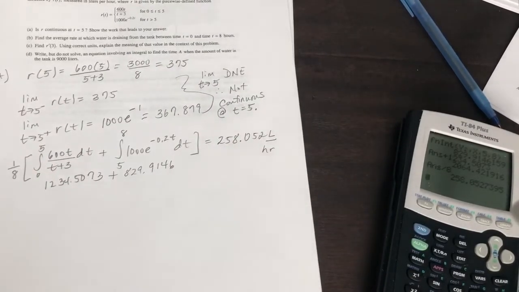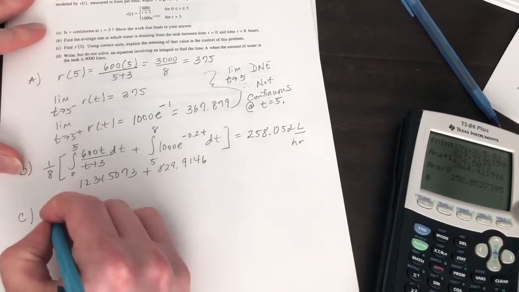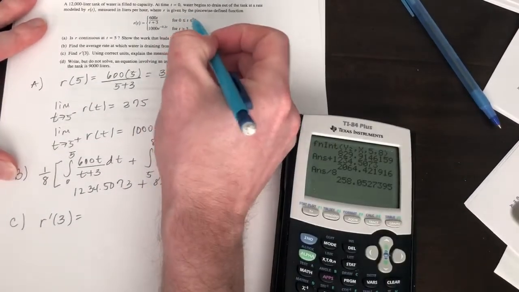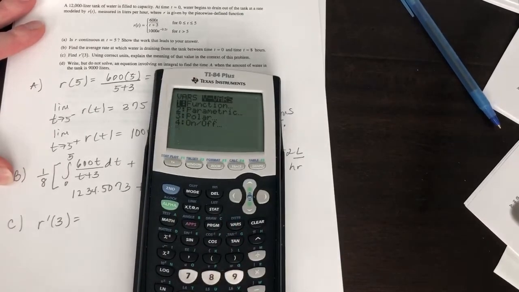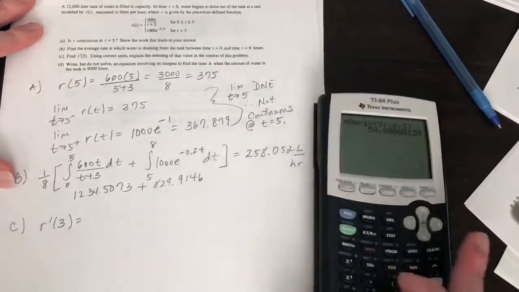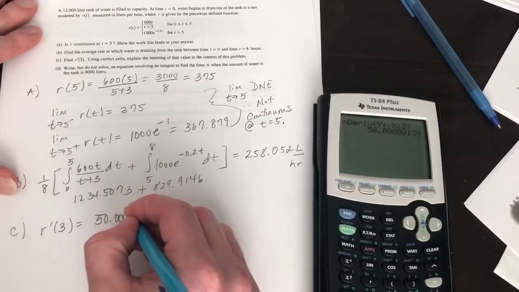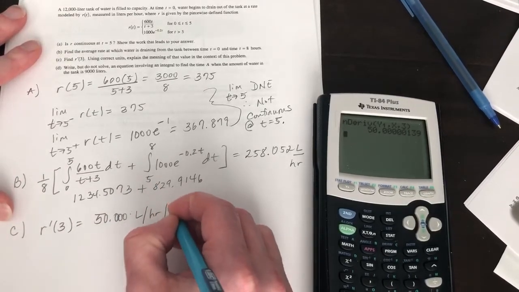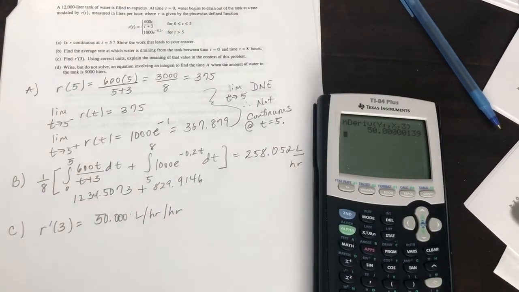Okay. Part C, it says find R prime of 3. So 3 lives in the top branch up here. So I'm going to do math 8 vars y1, comma x, comma 3. So I get 50.000. Okay, and this is going to be liters per hour per hour. Okay, and it says using correct units, so I did that.